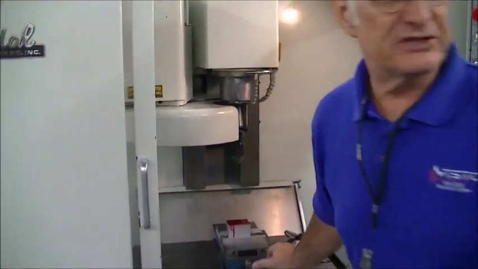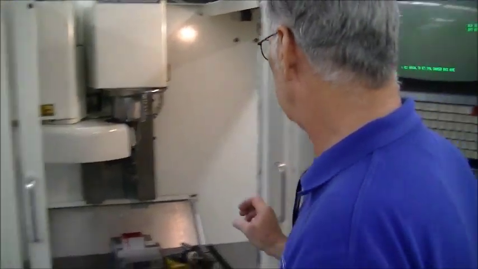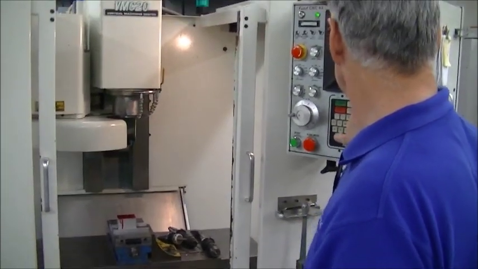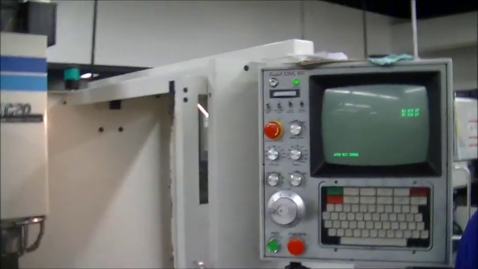Can you see how fast this would be if you had a large number of tools to load? I'm going to go turret clockwise again. Take that out. All tools are out. I'll just close the tool changer up, and that part of it's done.